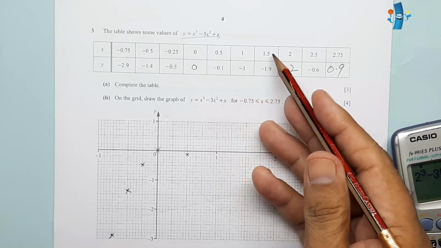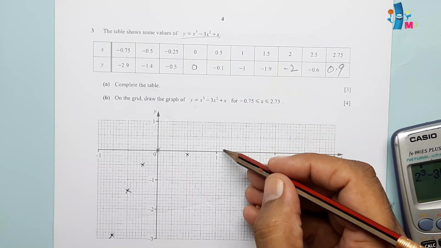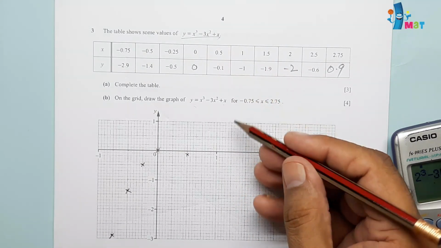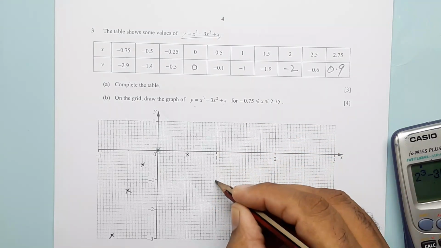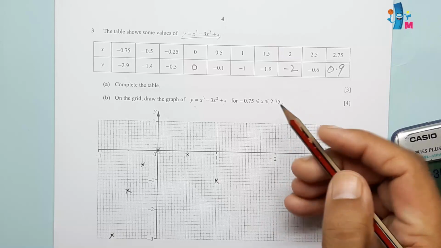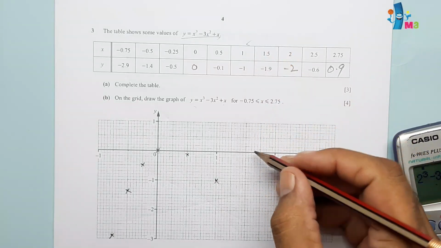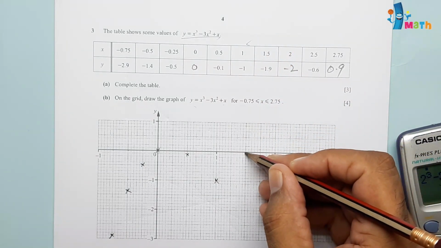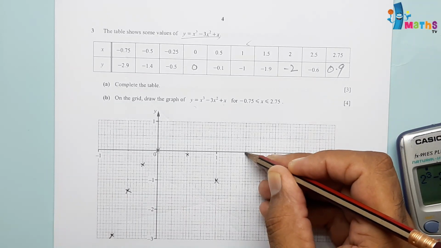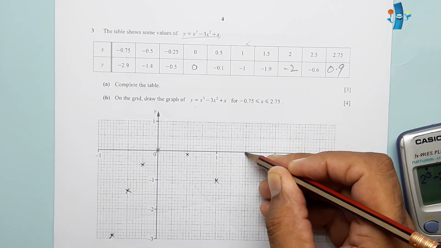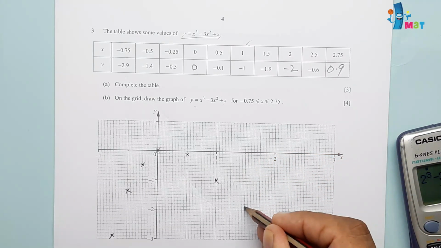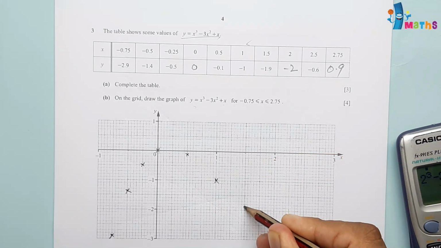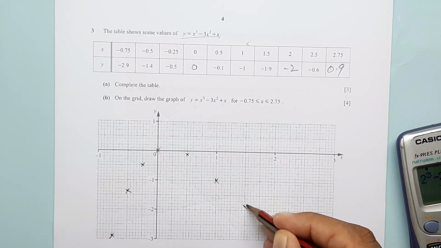Then 1 and -1 will be this point. 1 and -1 is also done. Then 1.5 and -1.9 will be over here, so this will be the point.